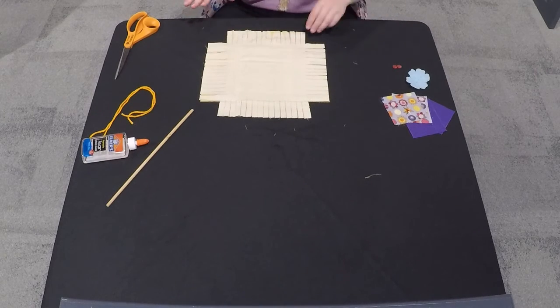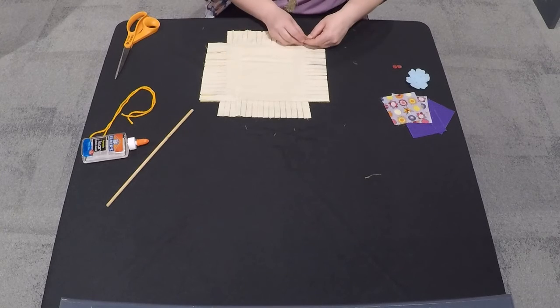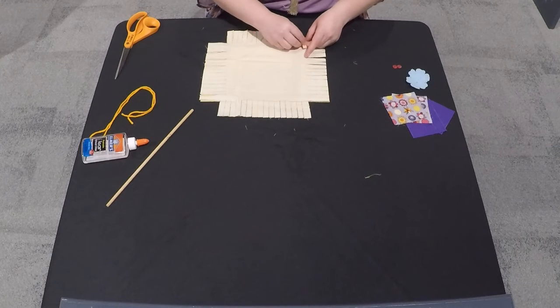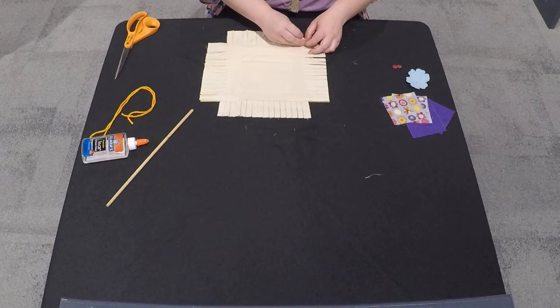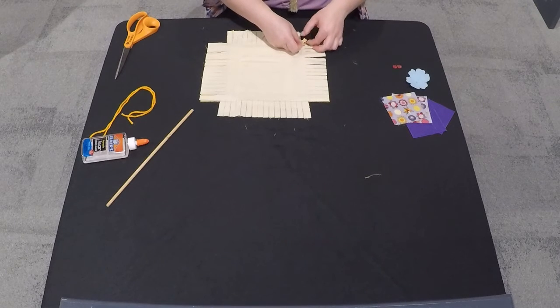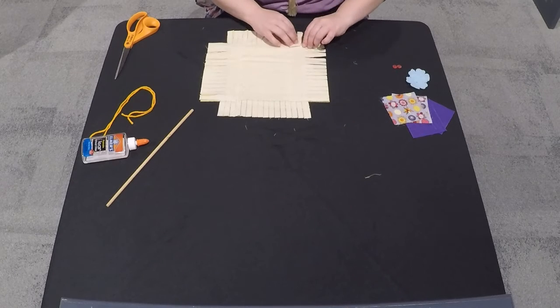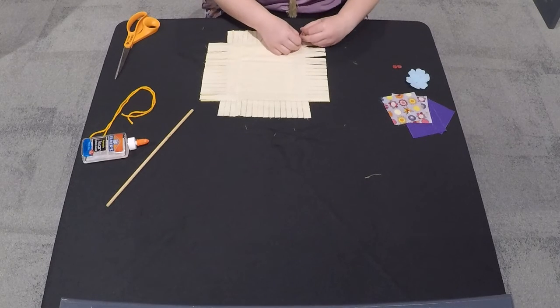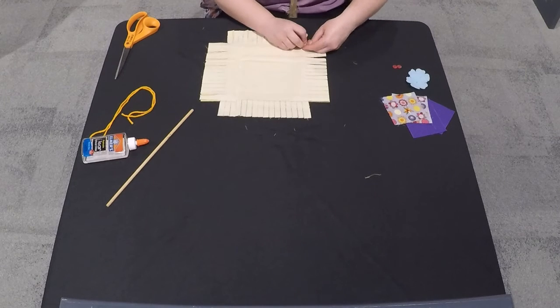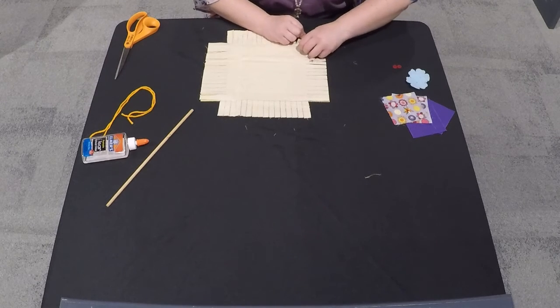Alright, so now what I'm going to do is I'm going to start tying them. So I'm going to take my muslin strip and my top layer strip, and I'm just going to bring it around and knot it just like this, just like if you were tying your shoes. So I do one knot, and then I'm going to go through and do it one more time just to make sure that it's nice and secure.